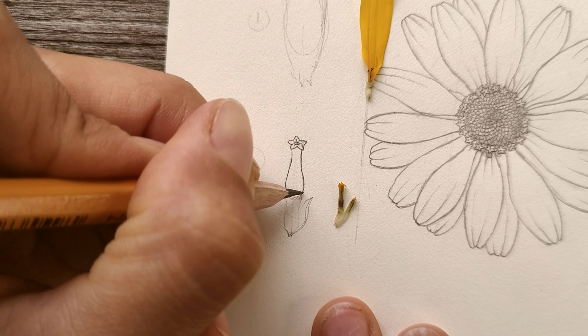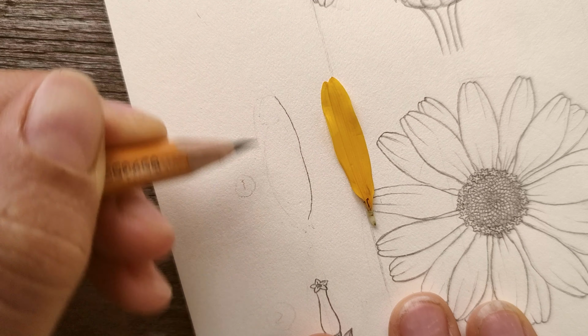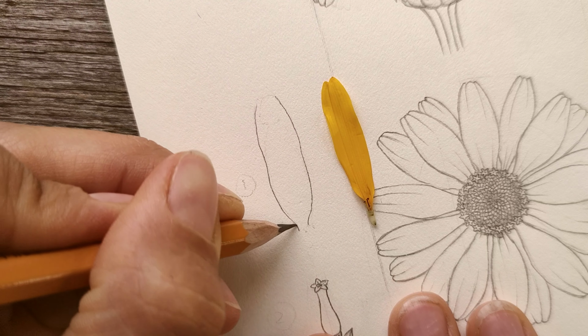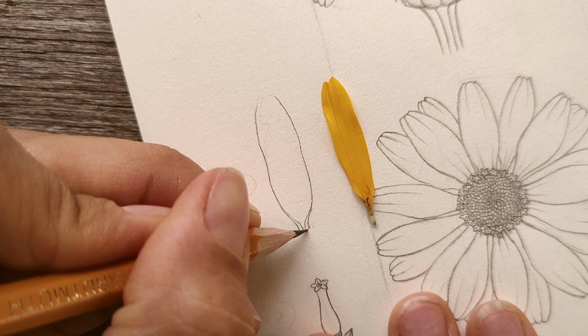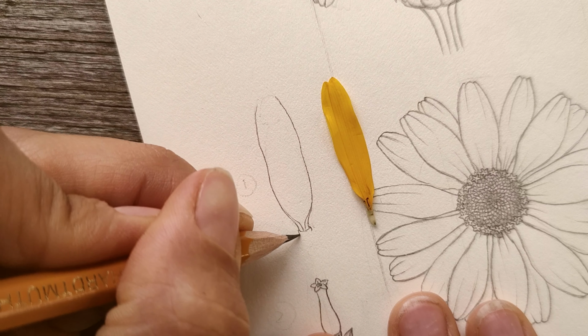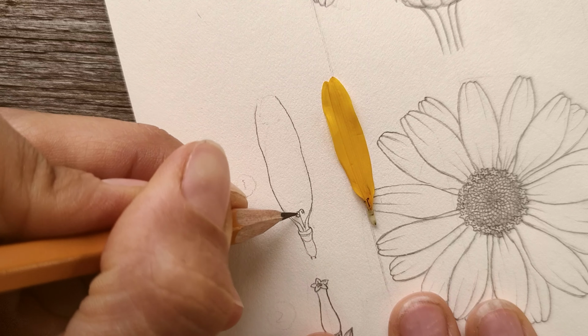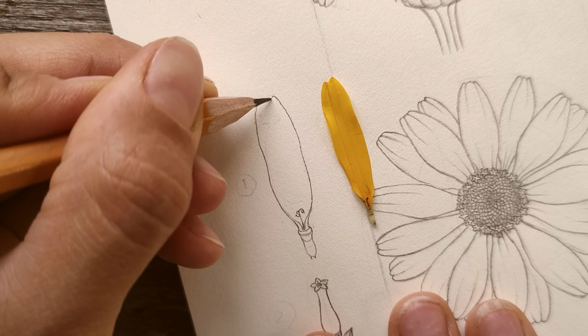Step by step, I add details and refine the smaller features. Now, let's move on to the second flower. I begin by outlining its shape, noting how the flower is attached, its internal stamens, and the thickness of its structures.